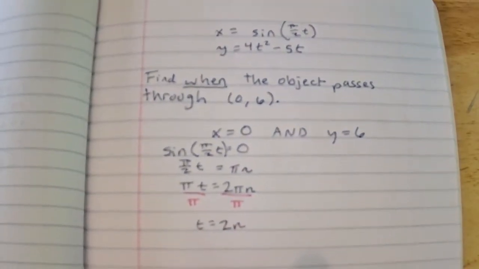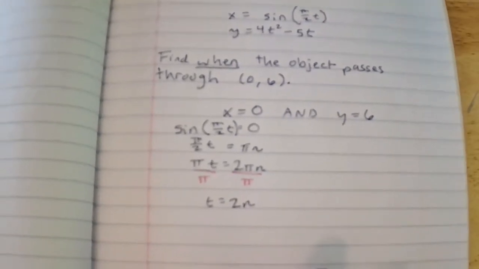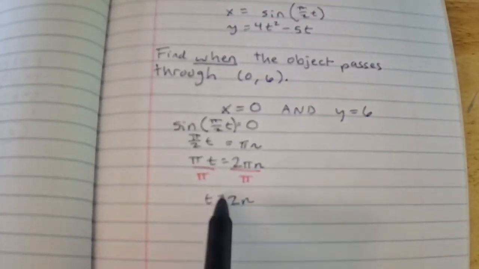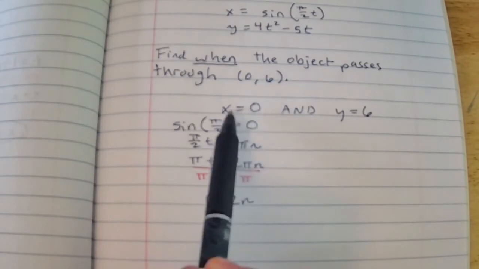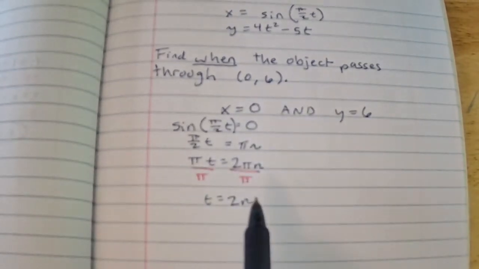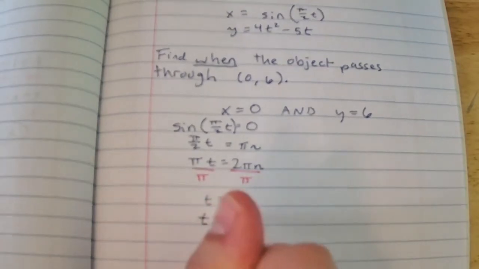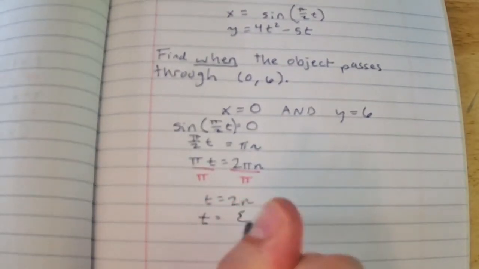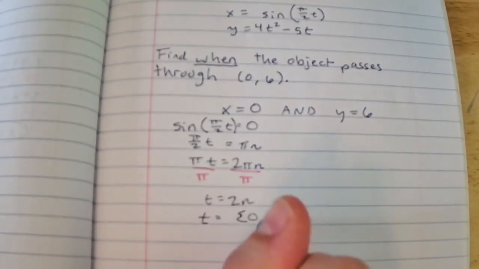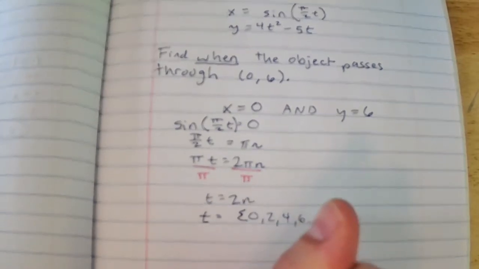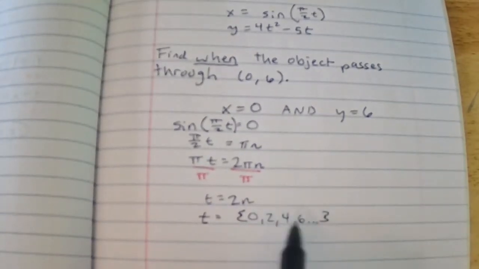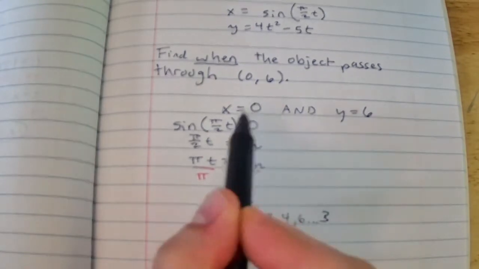Okay. So if you're thinking about all of the values of t that would ensure that x is 0, it's going to be 2 times every integer that there is. So for instance, let me just write it as a set here. If n is 0, you get 0. If n is 1, t is 2. So all these multiples of 2 essentially. So for each of these t values, x is 0.